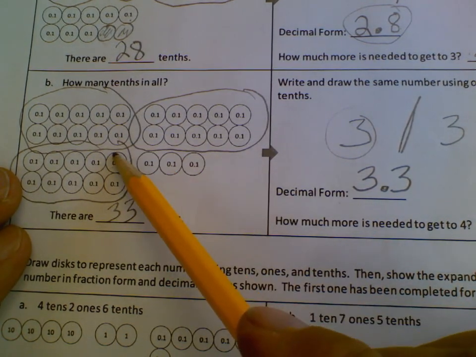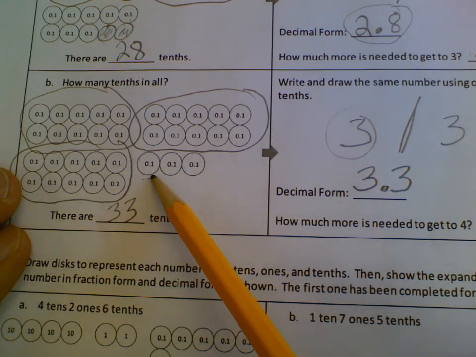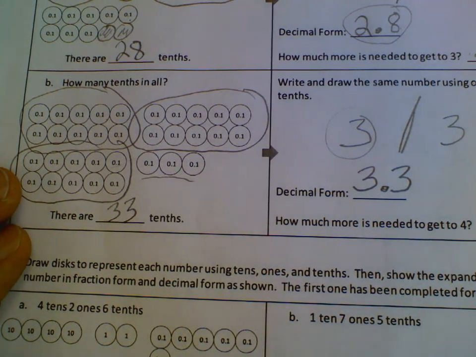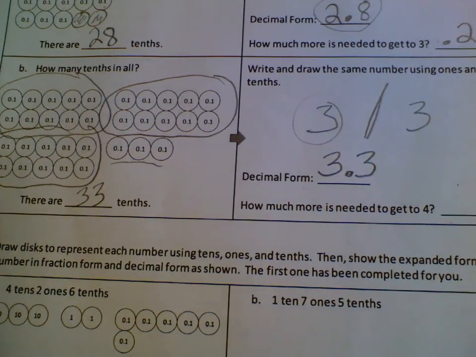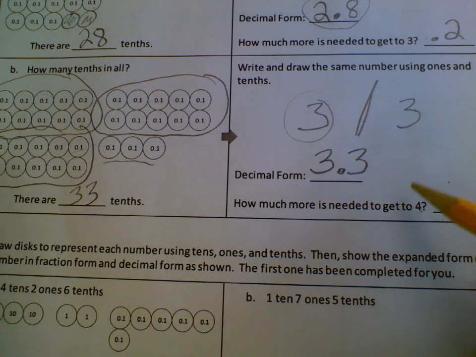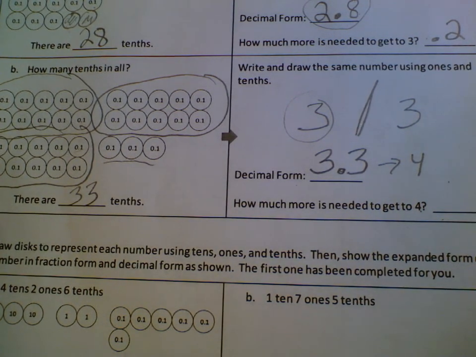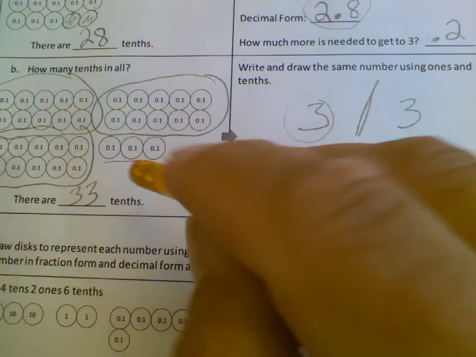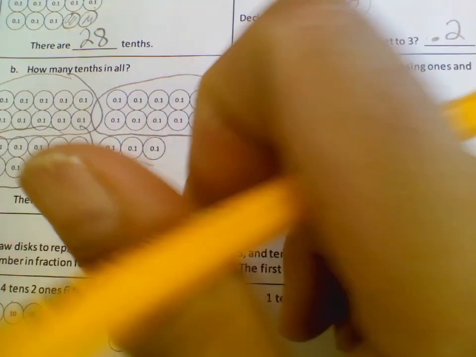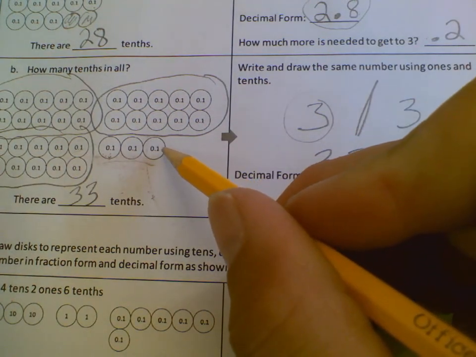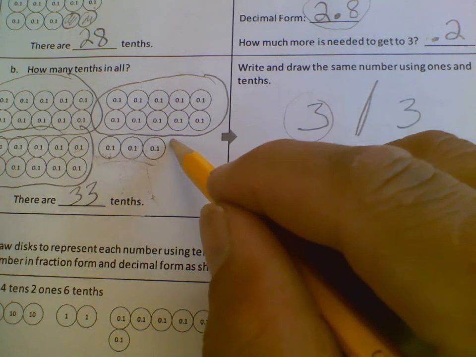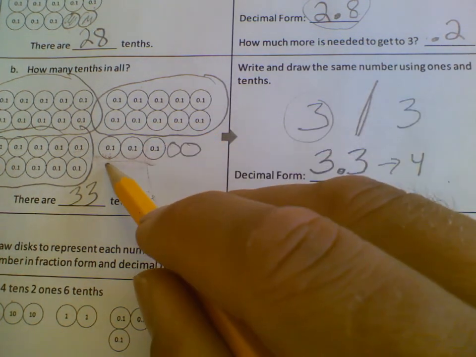These all make 3. 3 and 3/10. All right, well, the question is, how much more do I need to get this up to 4? Like a total of 4. Okay, well, you would have to fill in enough circles over here to get us all the way up to 10. So it's 1, 2, 3.